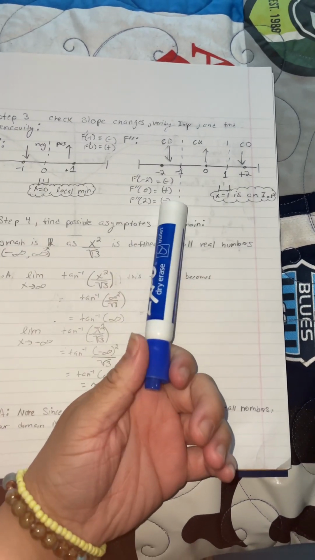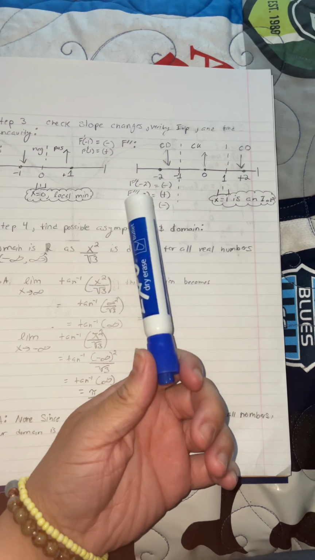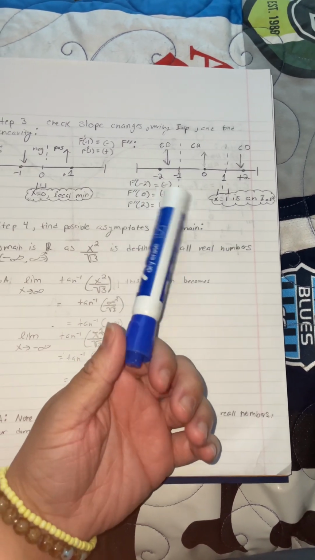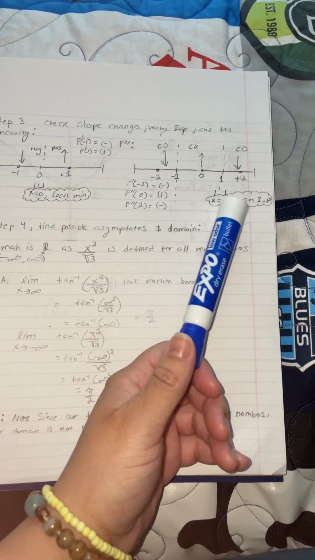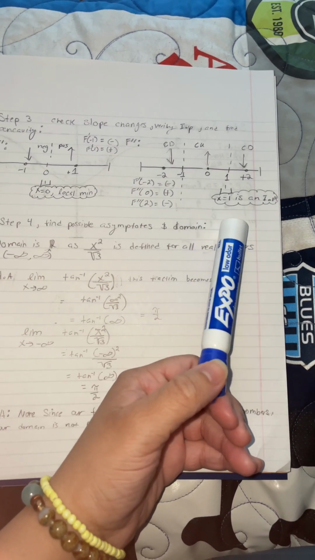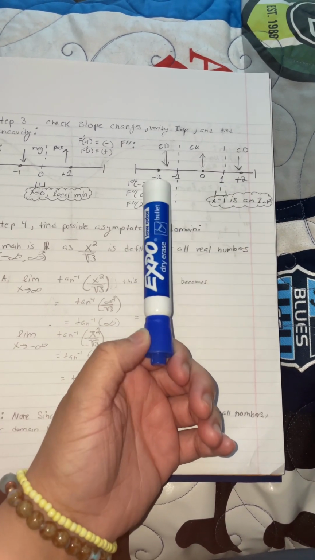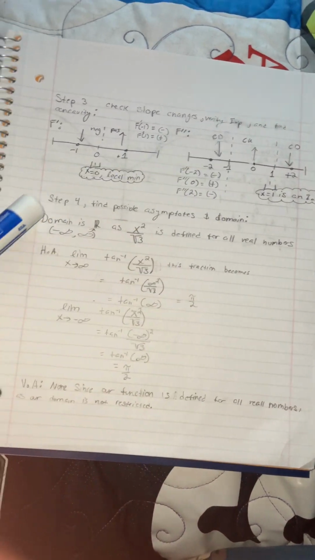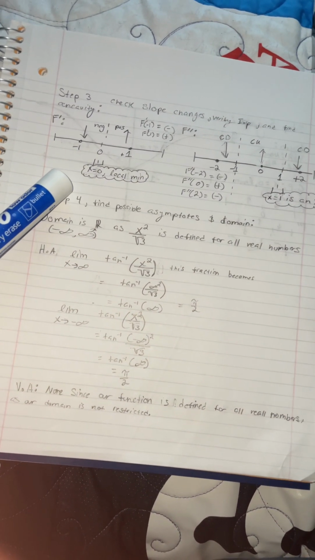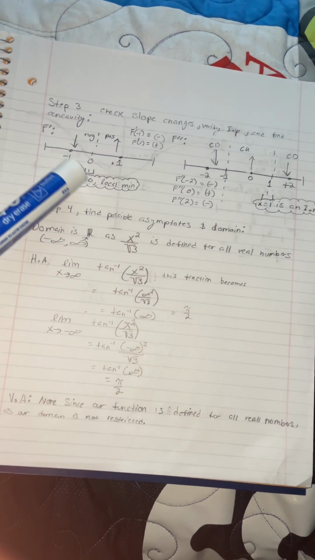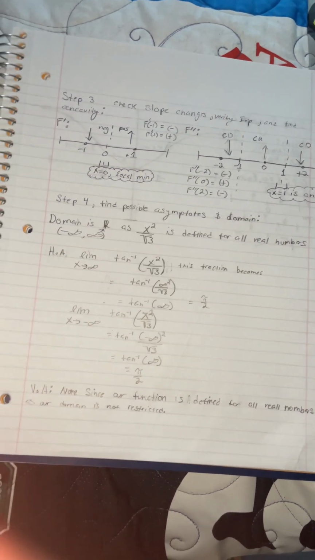Then we move to this one, with exact same thing with the numbers and the testing. I got concave down, concave up, and then concave down. So now we know that our inflection points are x equals 1 and x equals -1. And for this one, we know that x equals 0 is a local minimum because we start with a negative and then go to a positive slope.